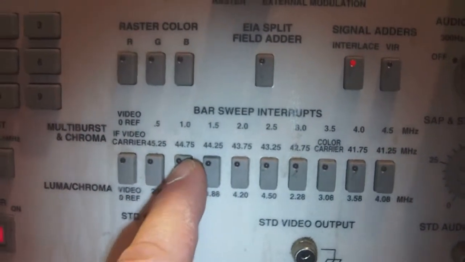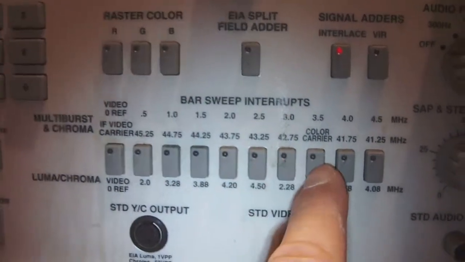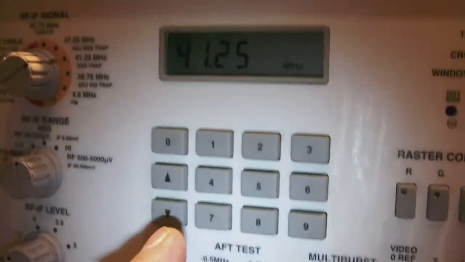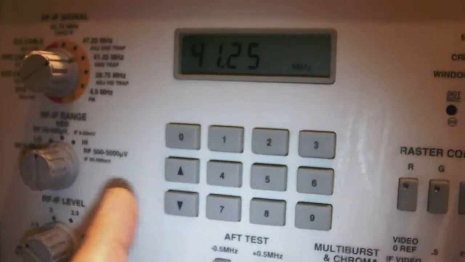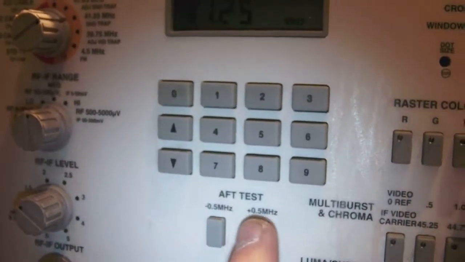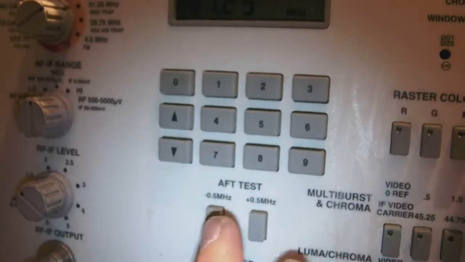But if I press a button, nothing seems to happen. Okay, that's peculiar. And what happens if I push on these buttons? Nothing. And on this button? Nothing.